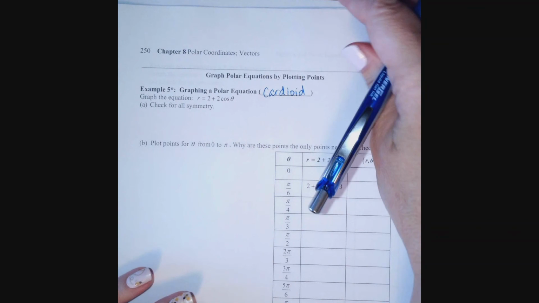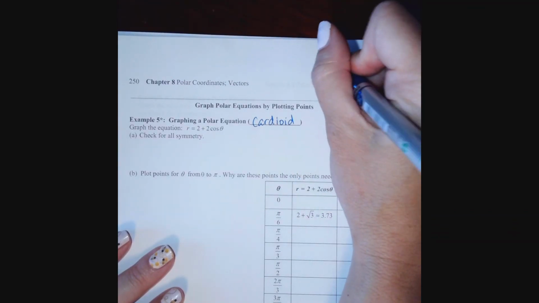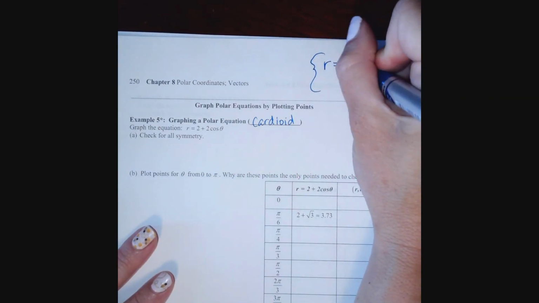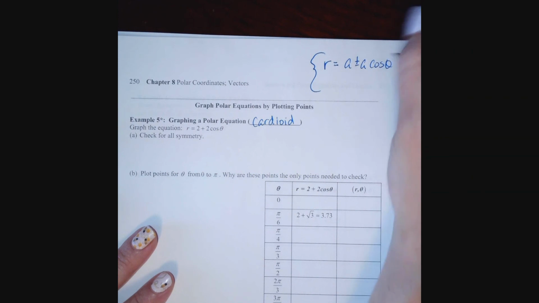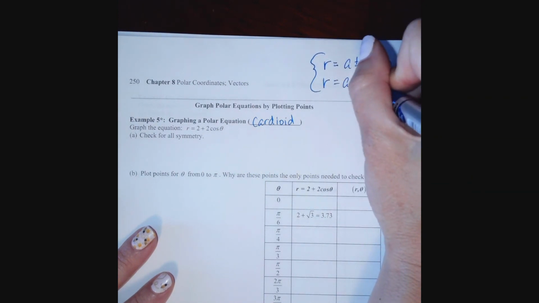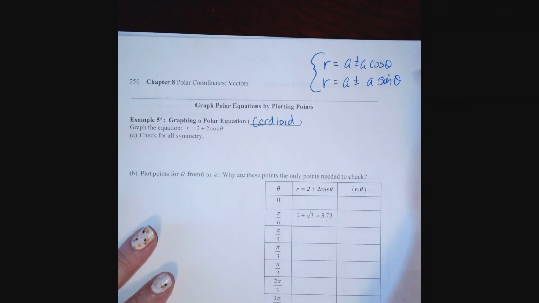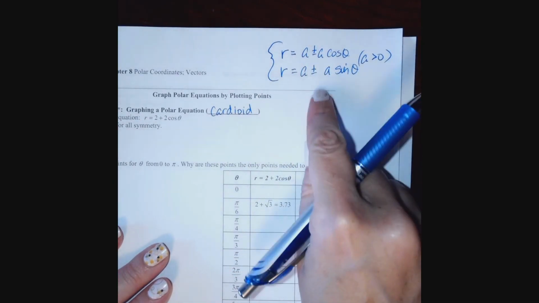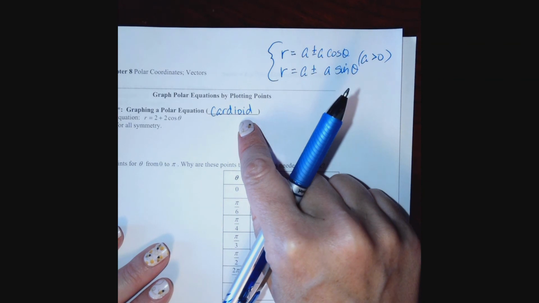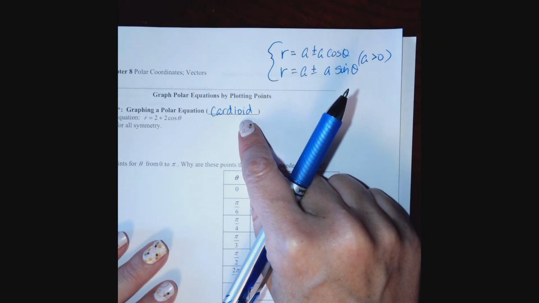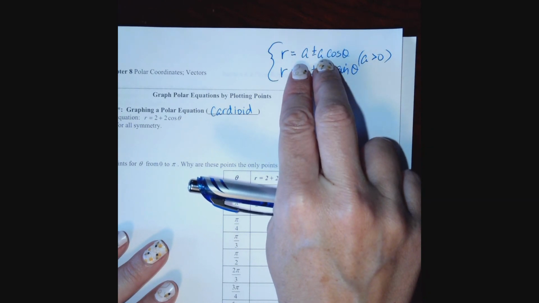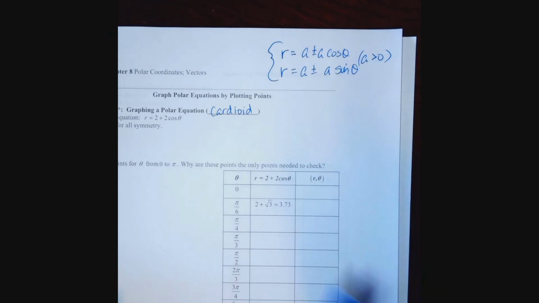Now, we get cardioid shaped graphs from two basic types of equations, the forms r equals a plus or minus a cosine theta, or r equals a plus or minus a sine theta. As long as a is greater than 0, this equation in one of these forms is going to give me a cardioid-shaped polar graph. Now, this a is a common factor, so it could be factored out. A is going to be positive.